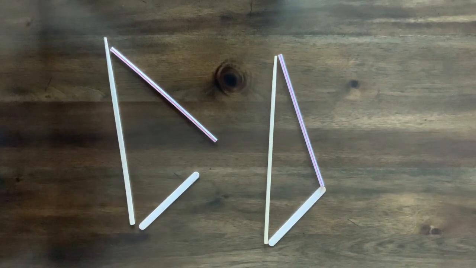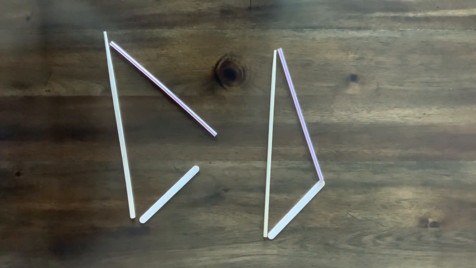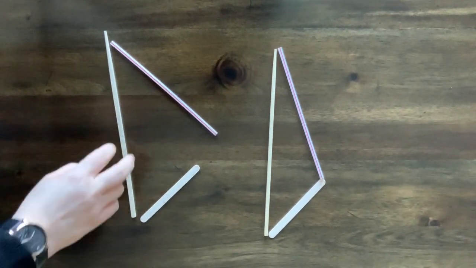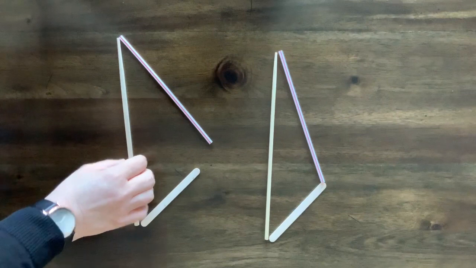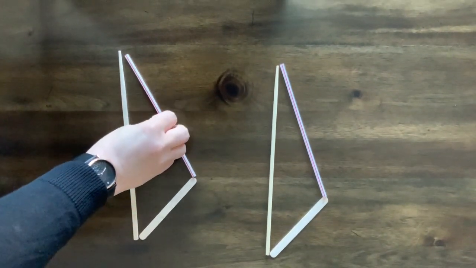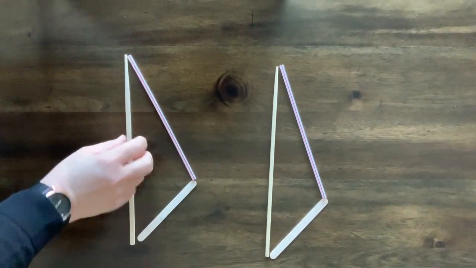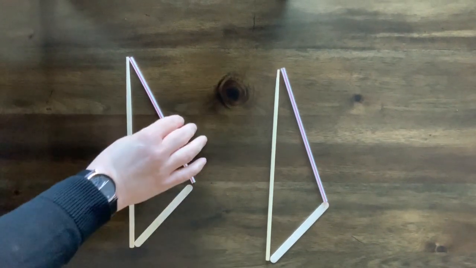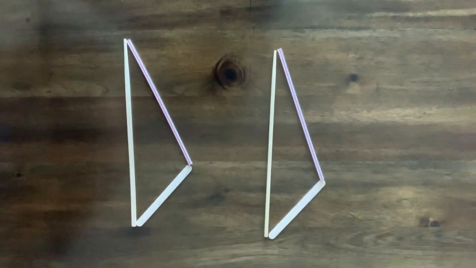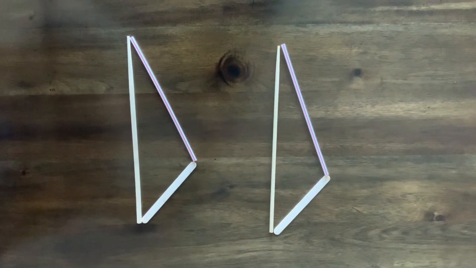So I have three different side lengths in my triangle and I have two sets of them. You can see that in the second one, if I try to get these three side lengths to connect, in order for them to connect, we're going to have to end up with the same angles in each triangle.